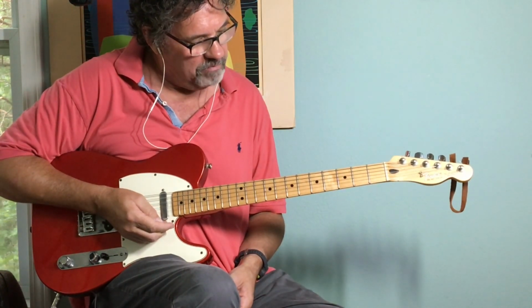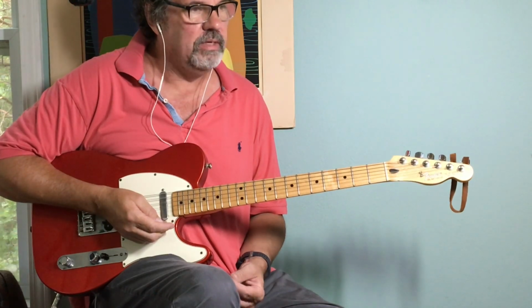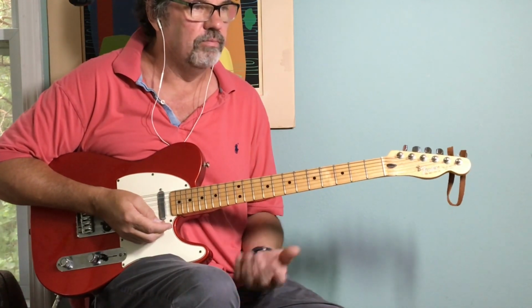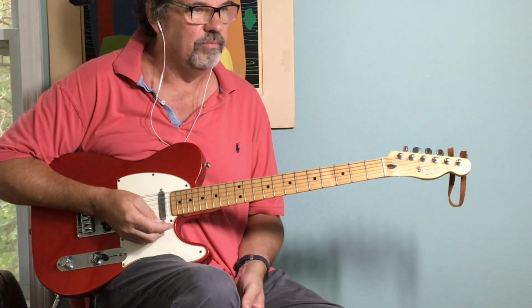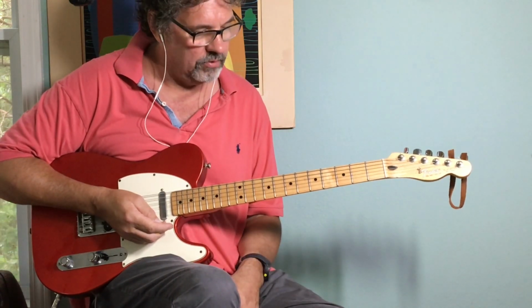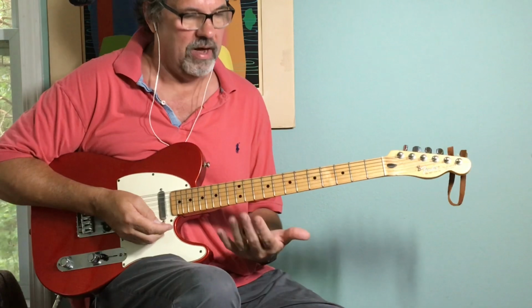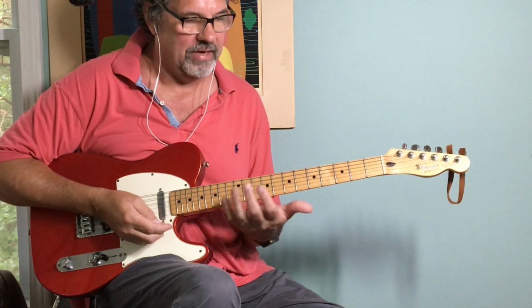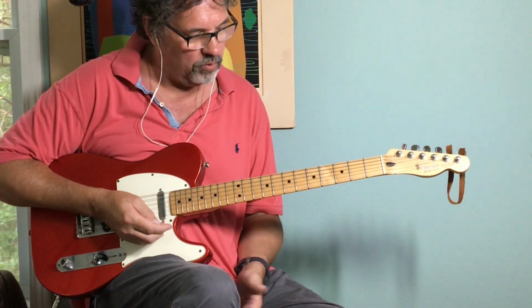Now, when I say modal, I mean that we're going to be using, along with the pentatonic stuff, some kind of 7-note stuff. So we want to identify what diatonic type scales would work with this.